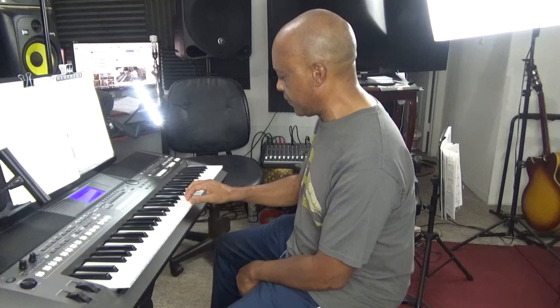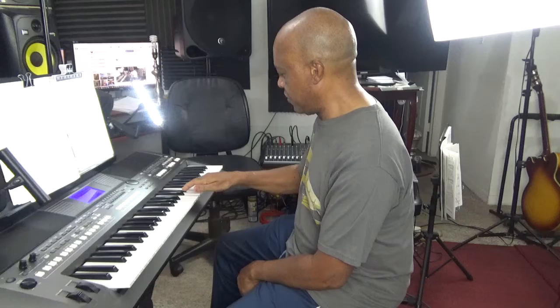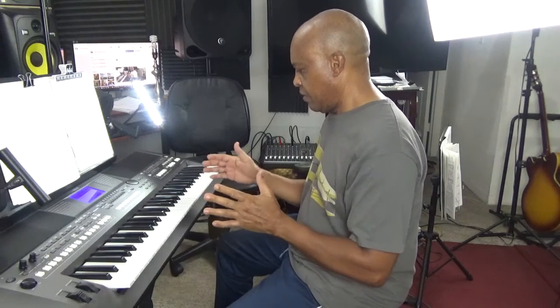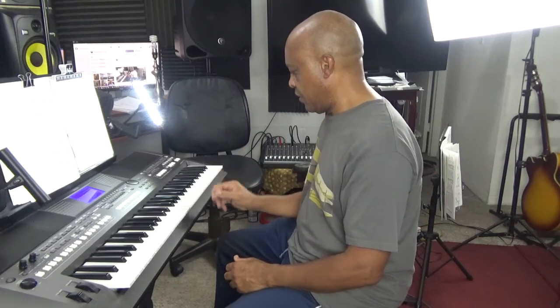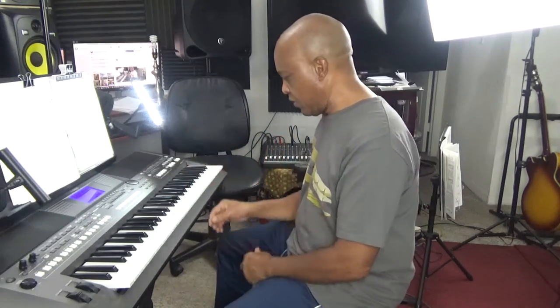So let's see. Flat 6, E flat, flat 13. So we can see, if we only had the flat 7 in the scale, which is F, we would have a G dominant 7th chord.